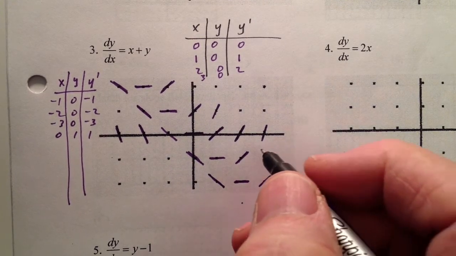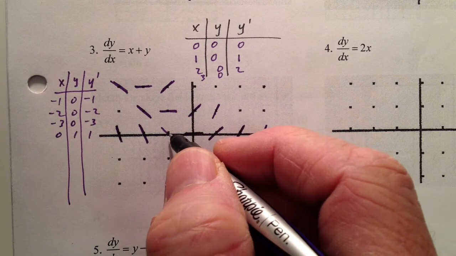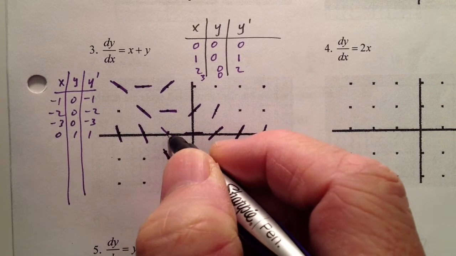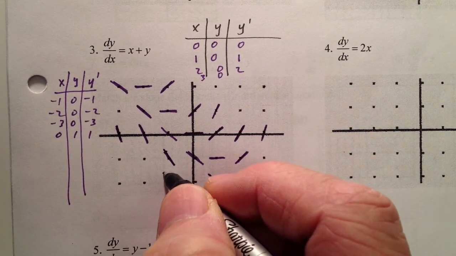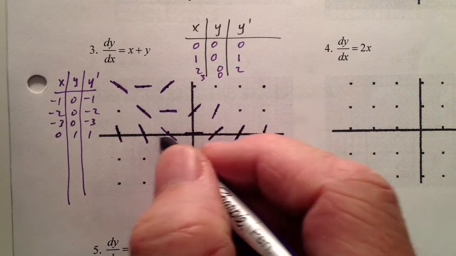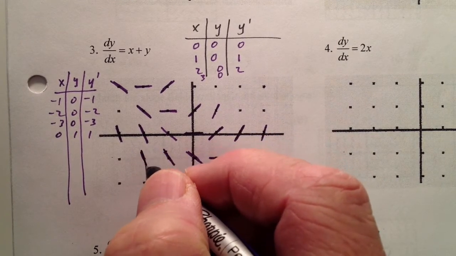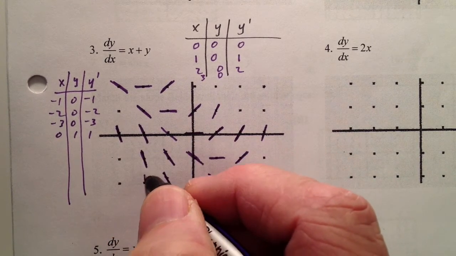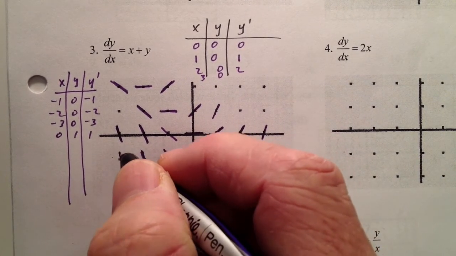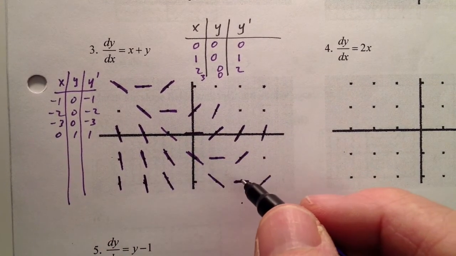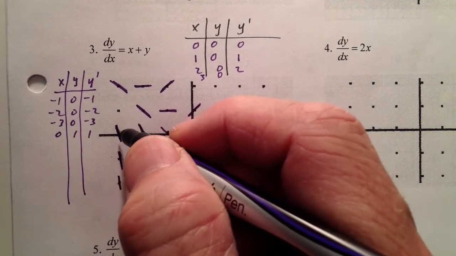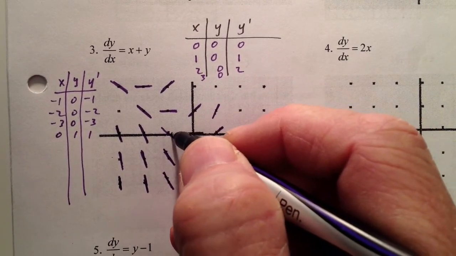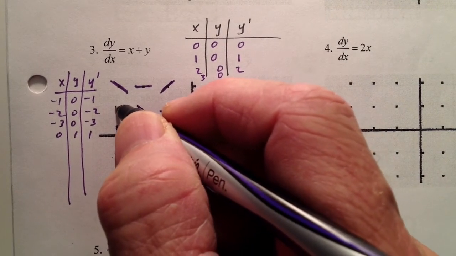And then what happens if we add negative 1 to negative 1? We get negative 2. Negative 1 and negative 2 is negative 3. Negative 2 and negative 1 is negative 3. So all three of these are negative 3's. Negative 2 and negative 2 is negative 4. So it's almost vertical on these, so just make sure they're steeper. So 1 is steep, and then steeper yet. So you just keep adding. 1, 2, 3. Negative 3, 1 is negative 2.